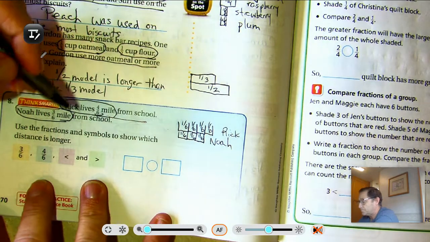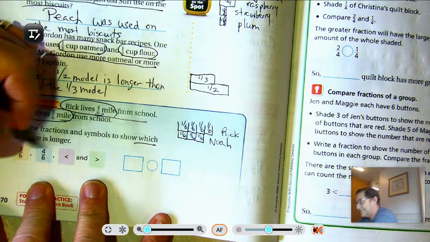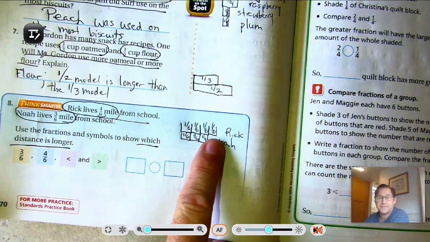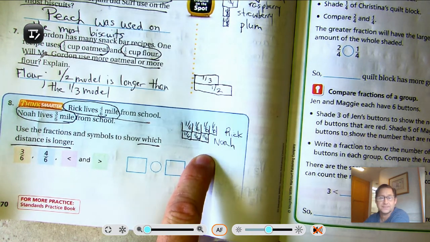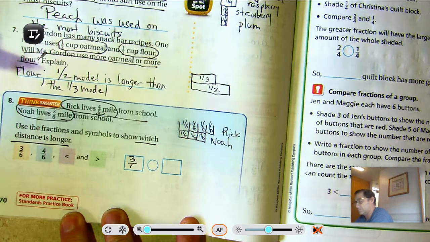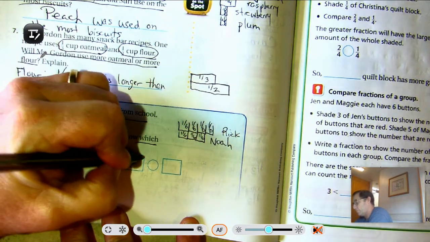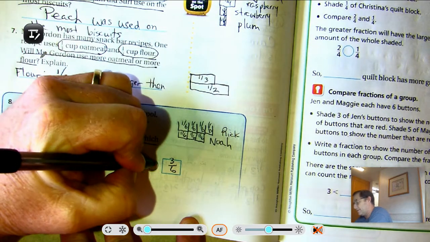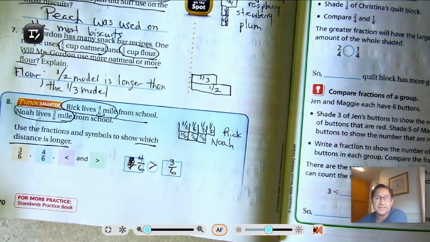So which distance is longer? Well, looking at the model, the 4/6 is longer than the 3/6. So 4/6 was our first fraction, is greater than 3/6.